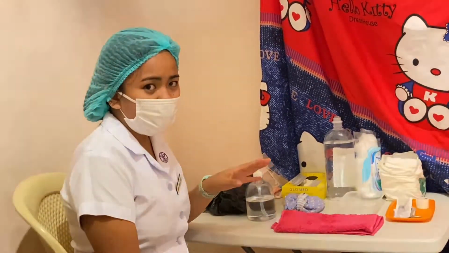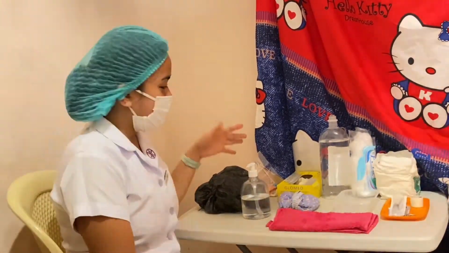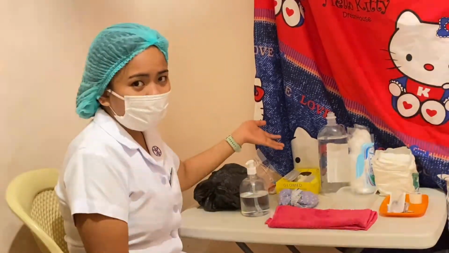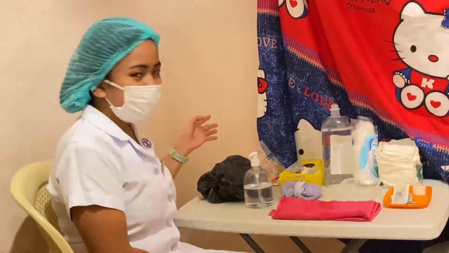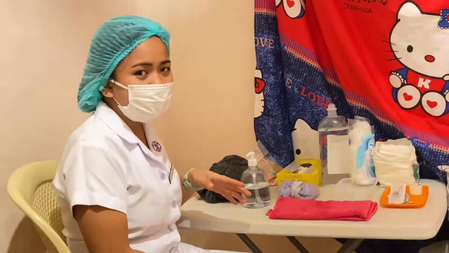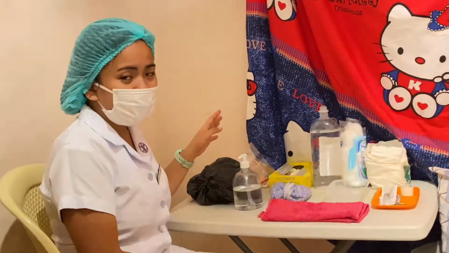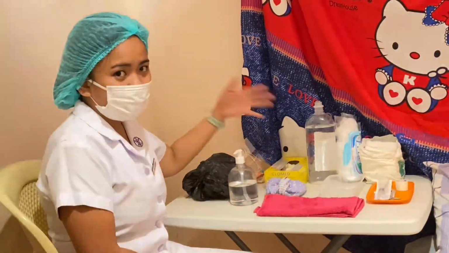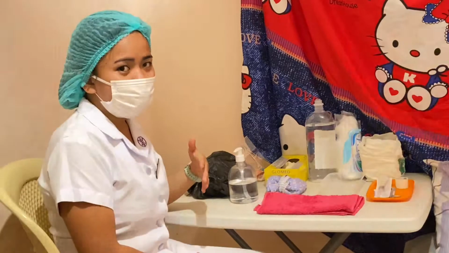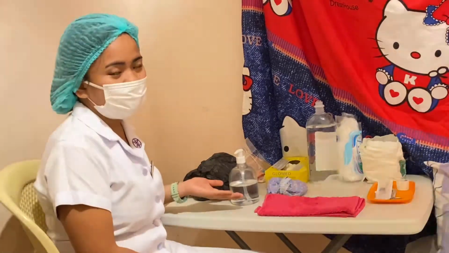If splashing of fluids is anticipated, a set of personal protective equipment should be prepared. So, here it is: disposable gloves, face shield, a trash bin, or if in the hospital setting, you can see a yellow trash bin, meaning a hazardous bin, an apron to protect ourselves as healthcare professionals during the wound dressing, and of course, alcohol for hand hygiene.